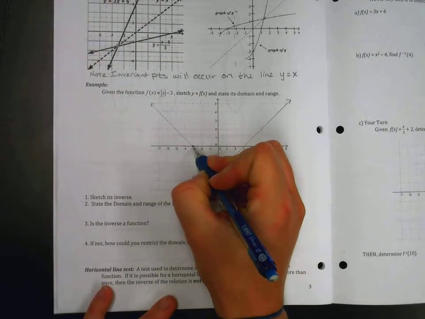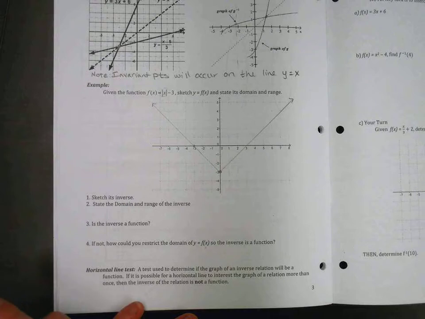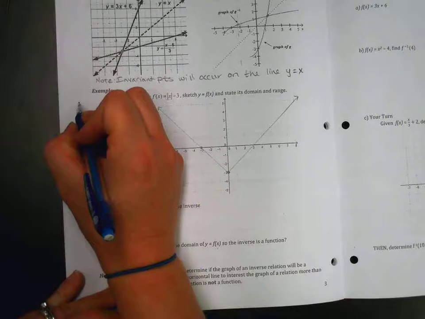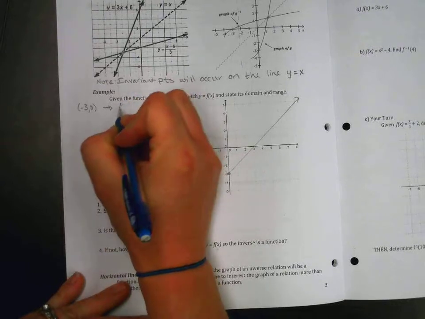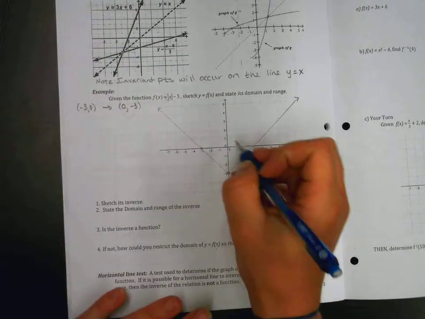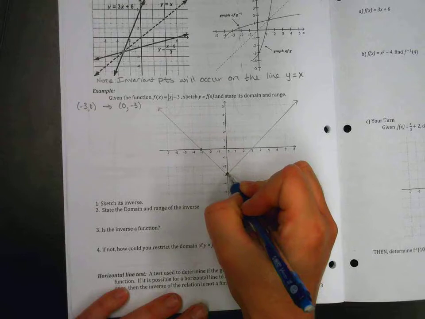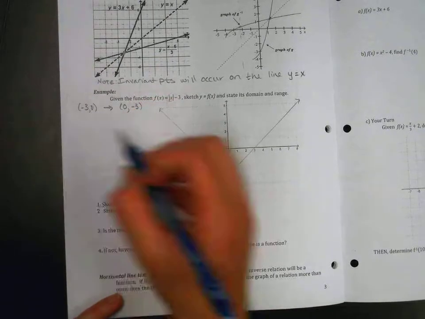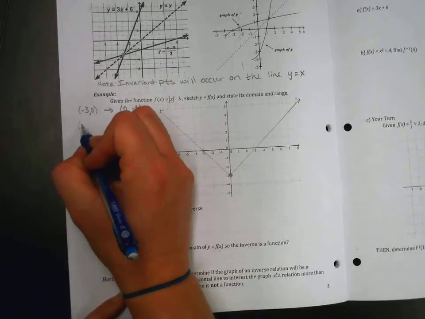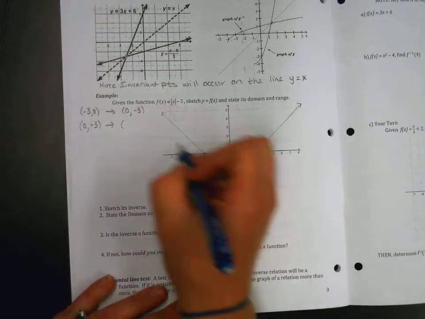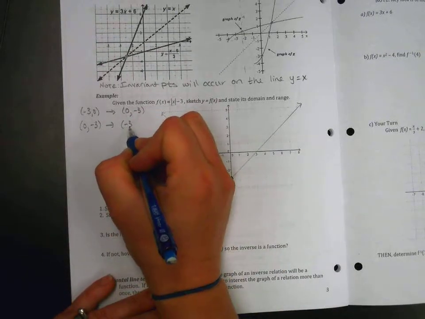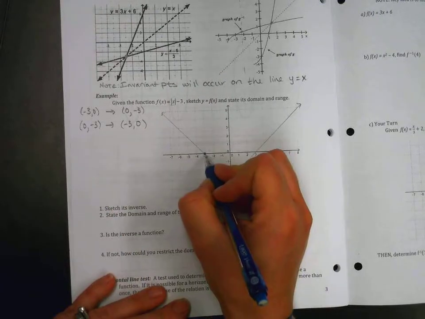So this point here at negative 3, 0 becomes 0, negative 3, which is already here. This point here at 0, negative 3 becomes negative 3, 0, which is here.